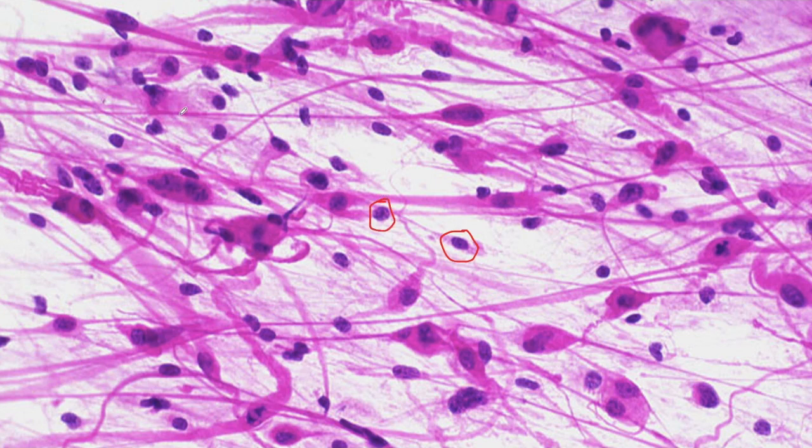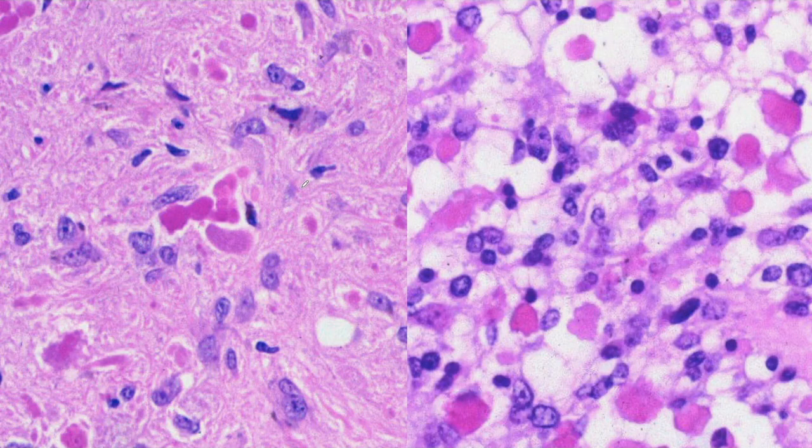Pilocytic means hair-like and refers to these eosinophilic strands in the tumor. There are both dense portions of pilocytic astrocytomas and loose microcytic portions. Rosenthal fibers can be seen in the dense portion. Rosenthal fibers are characteristic eosinophilic corkscrew or rod-shaped inclusions. Eosinophilic granular bodies can be seen in the loose microcytic portions and are described as mulberry-appearing eosinophilic granular inclusions.